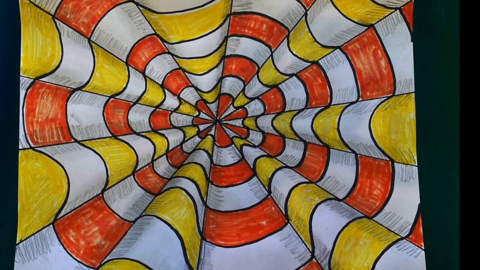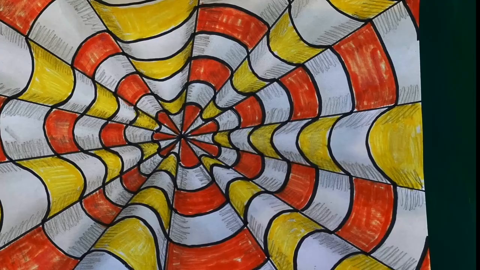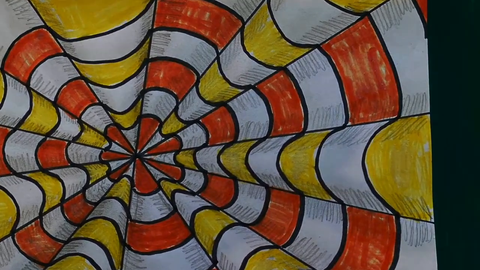So are you ready to give it a try? Let's go to the How to Make Wavy Paper tutorial.